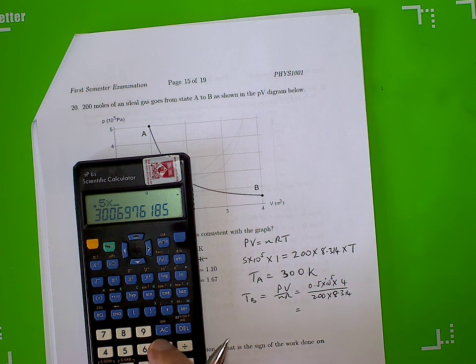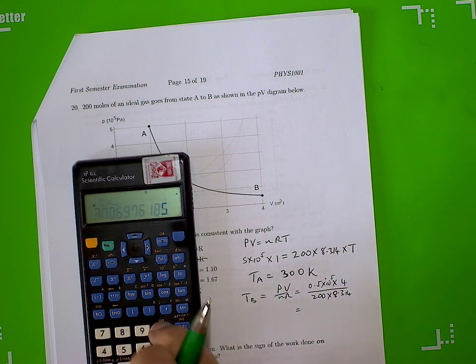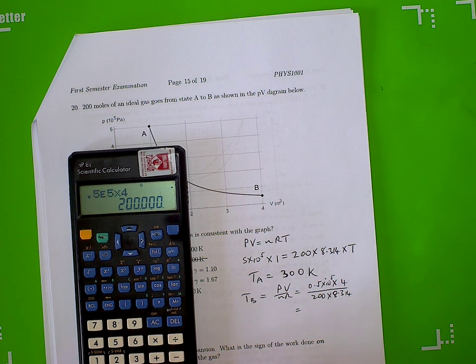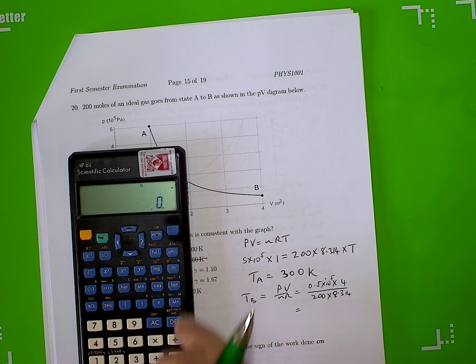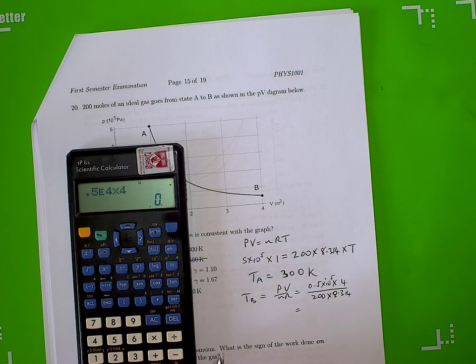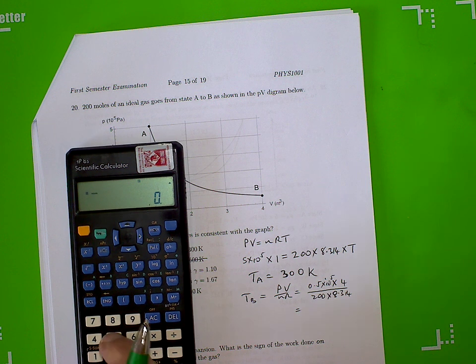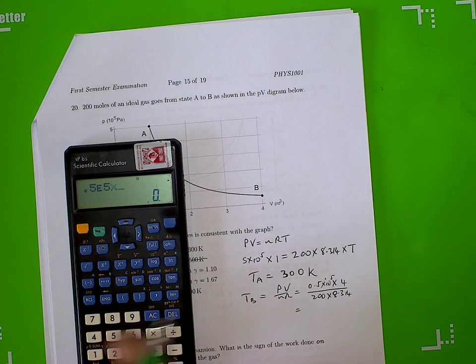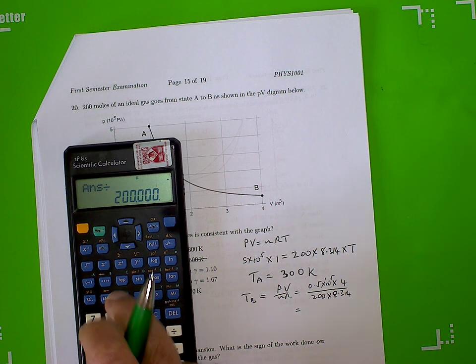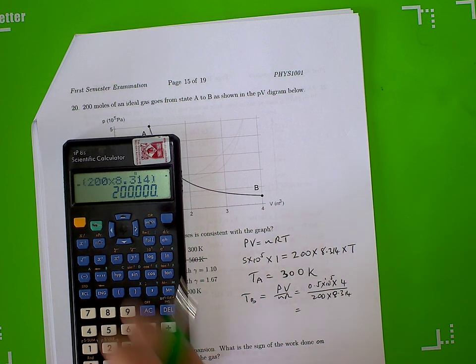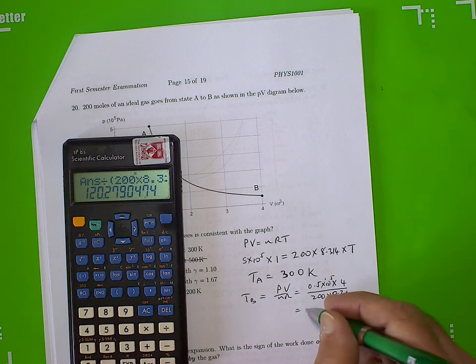0.5 exponent 5 times 4 equals, divide brackets, 200 times 8.314, close brackets, equals 120.